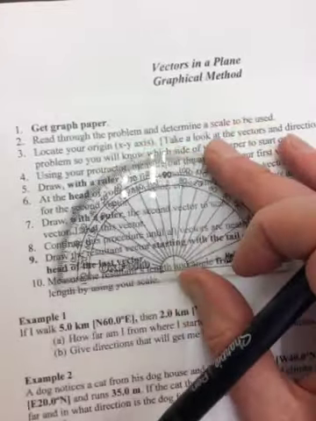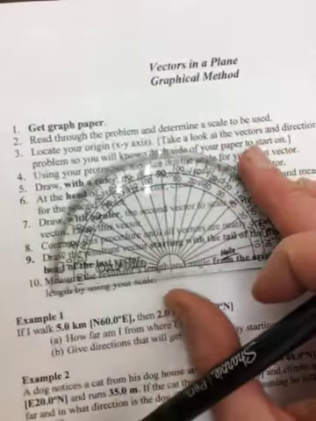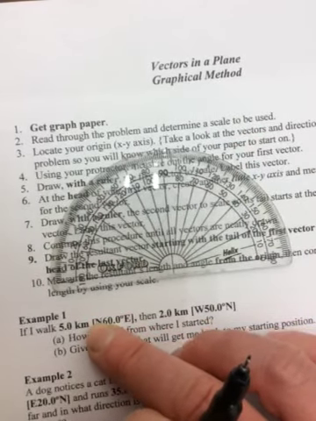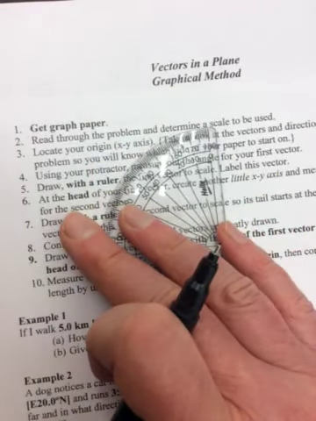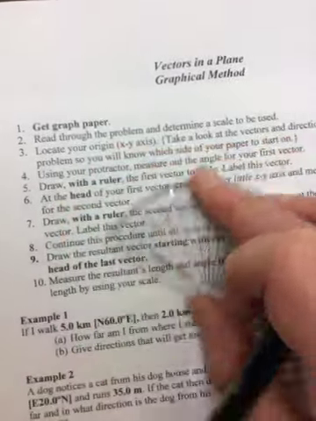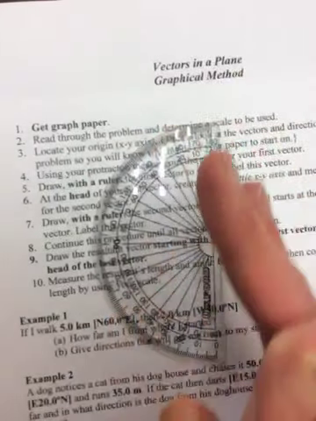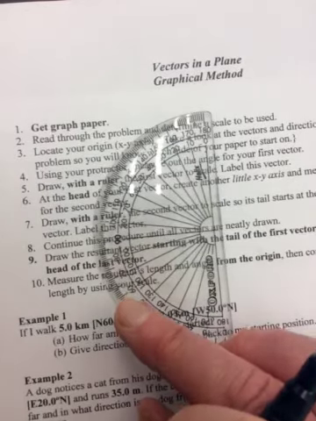Okay, resist the urge to line it up like this and measure from the 90. It'll get too complicated as we go along. So always align with the first direction. So again, if it was north or south, it would be this way. So now if it was like south 60 degrees west, you'd still line it up and down, but you'd measure from the bottom up 60 degrees.